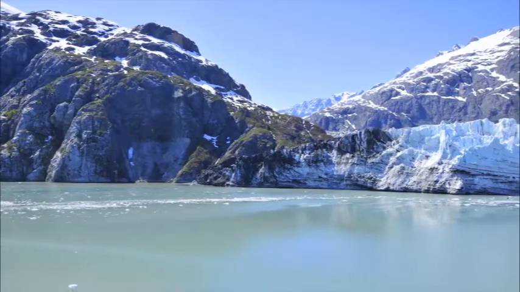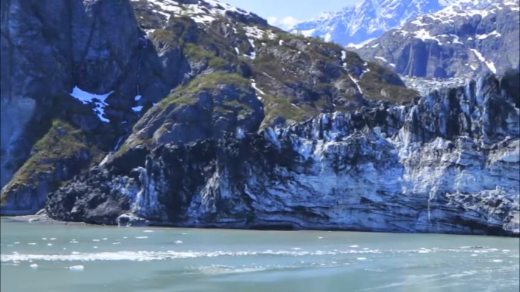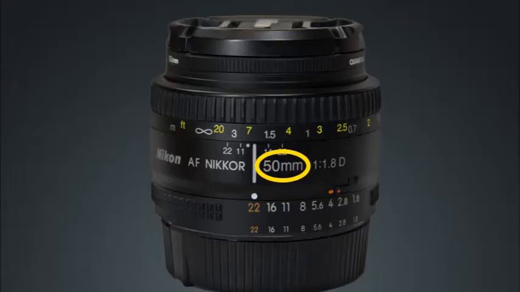Zoom lenses have the ability to get closer or farther away from a subject without ever actually moving the camera. Lenses that have only one focal length, like this 50 millimeter 1.8 lens, are prime lenses. Prime lenses do not have zooming capability, but many videographers prefer them because of the great clarity and the very shallow depth of field that they offer.